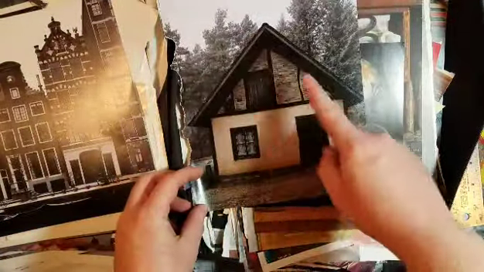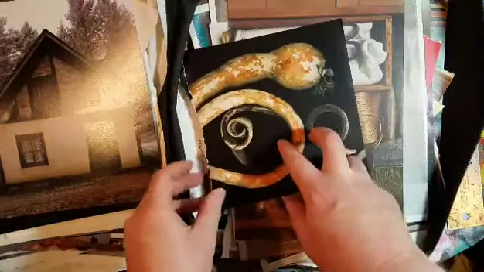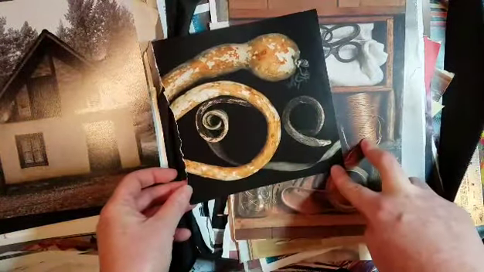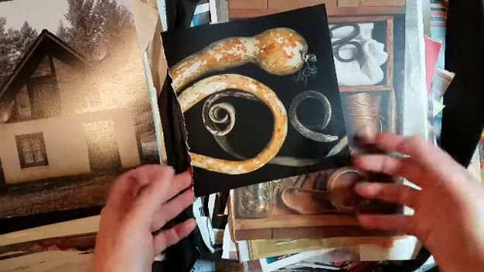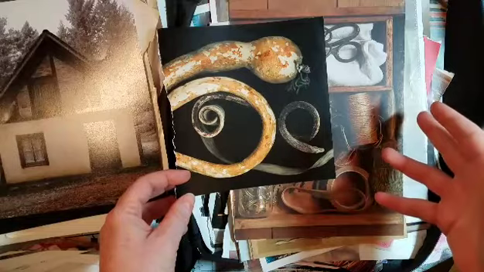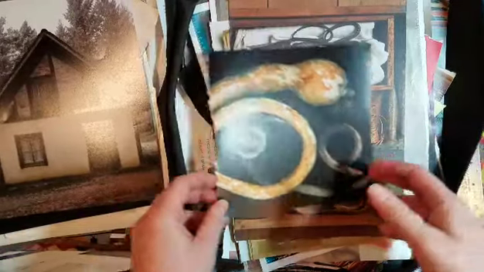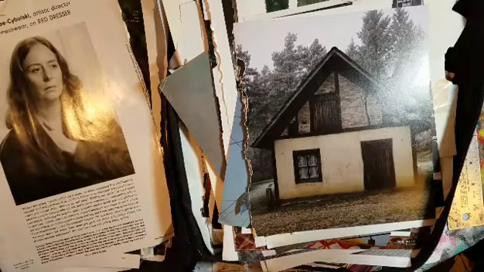Maybe there's something special in the shape. Maybe it's the way something moves and flows across the page and you just don't know what you're going to do with it. You just know that you like it. Set it aside, put it in your pile, and go from there. So once I've collected all of this stuff, one thing that I usually try to do is keep my focal images separate from my background papers just because it works best for me.